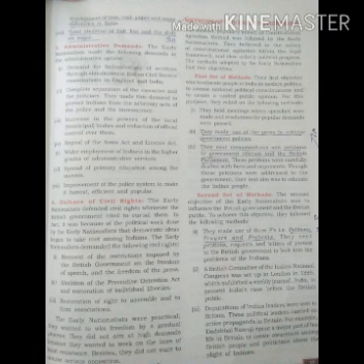For this, they relied on the following methods. First, they held meetings where speeches were made and resolutions for popular demands were passed. Second, they made use of the press to criticize government policies. Third, they sent memorandums and petitions to government officials and the British Parliament. These petitions were carefully drafted with the facts and arguments.